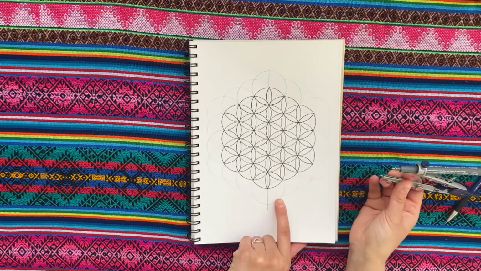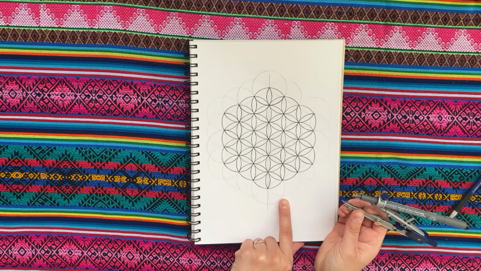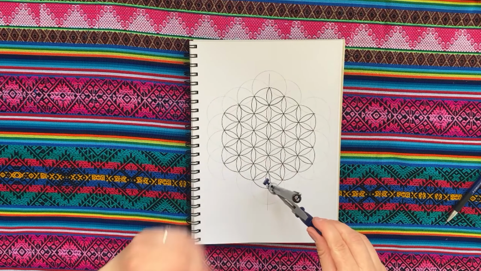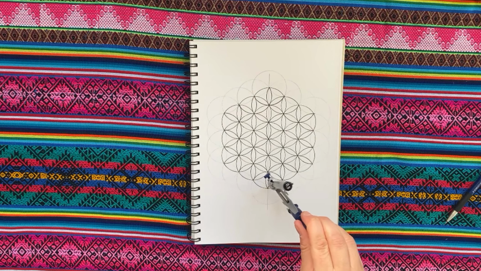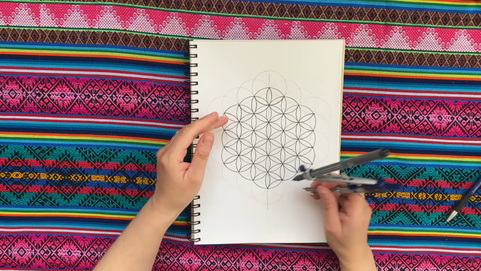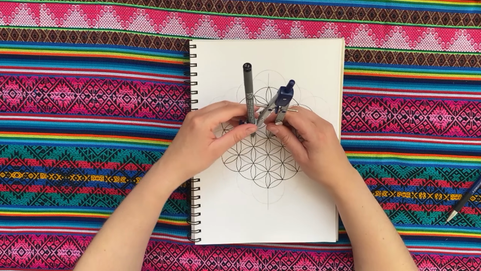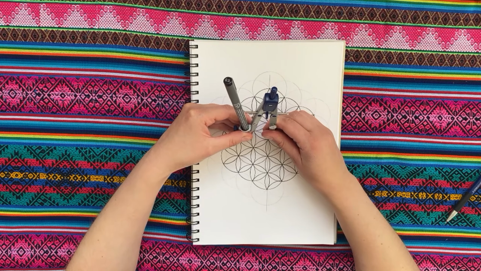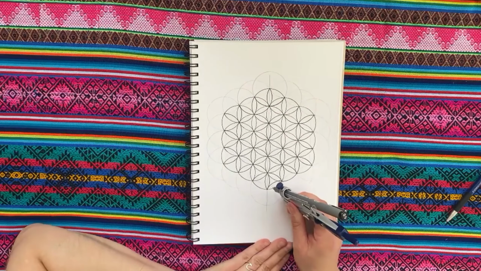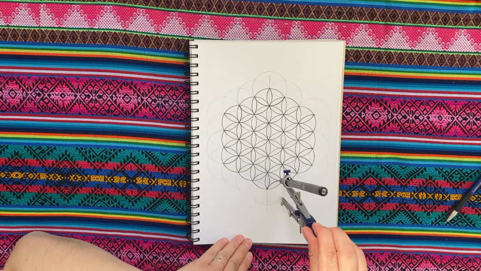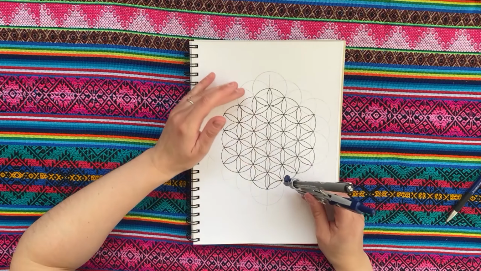And we're gonna start here, for example, in this intersection outside. We put the needle of the compass and we only do this here. And I think that might, yeah, I need to calibrate again. Okay, so being careful there.